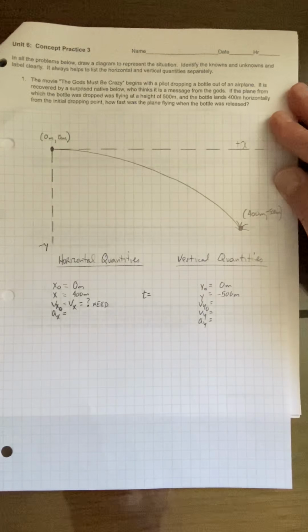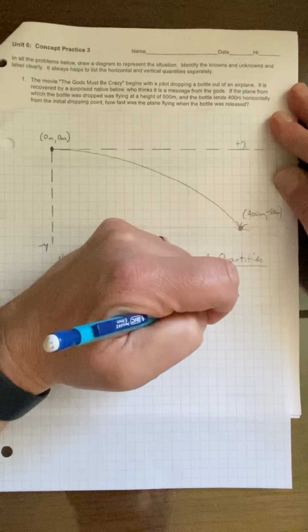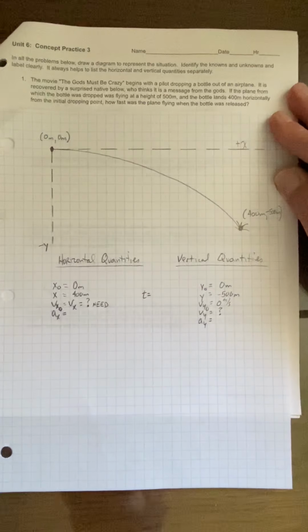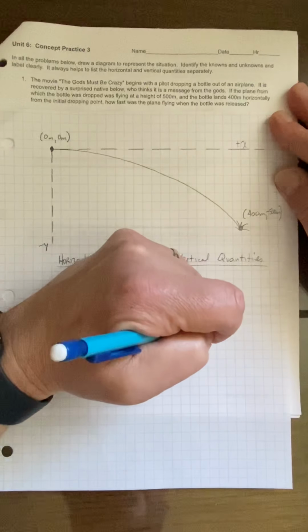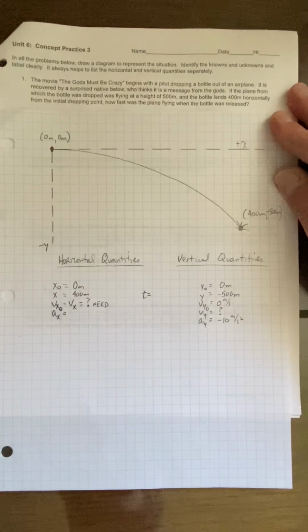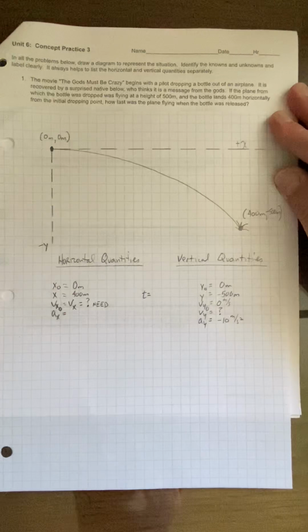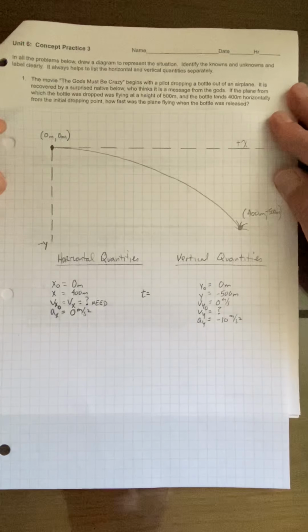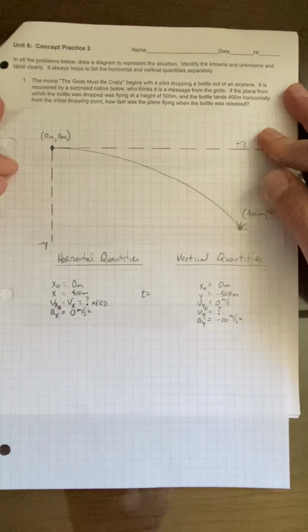Now, since it was a projectile that was going horizontal at first, it was a plane flying horizontally when it was released, we know the initial vertical velocity is going to be 0 meters per second. We don't know how fast it was going vertically when it hit the ground. That wasn't given to us. We do know that while it's in the air, its vertical acceleration is going to be negative 10 meters per second squared. Since it's a projectile, it's in free fall. We also know that it won't have any acceleration horizontally while it flies. It's steady as she goes sideways.